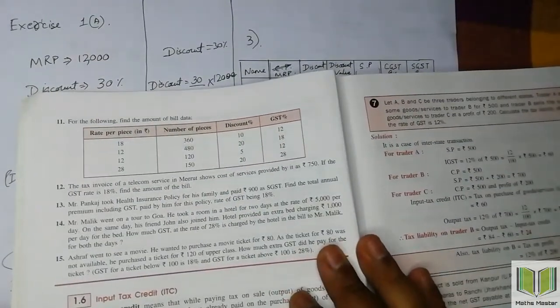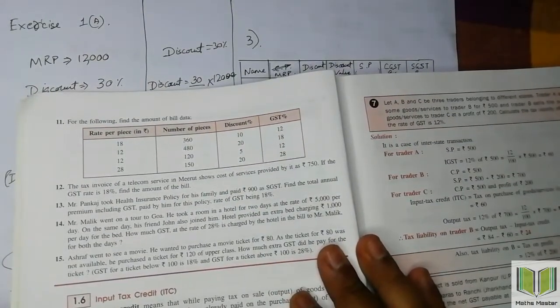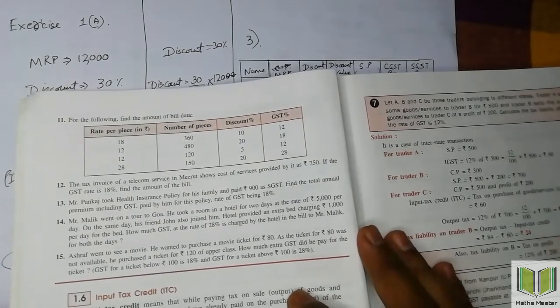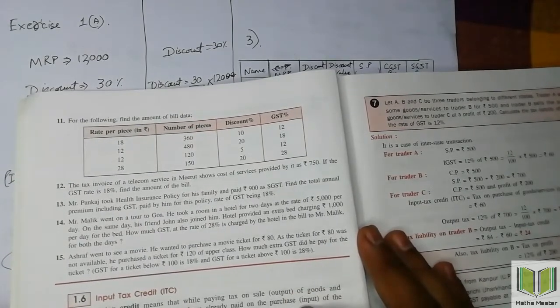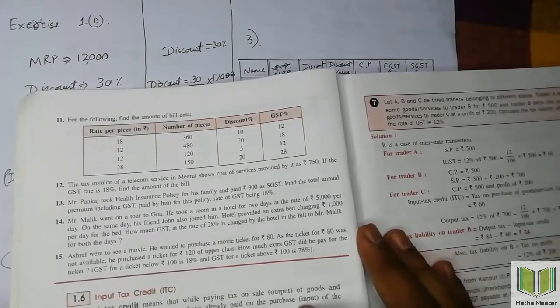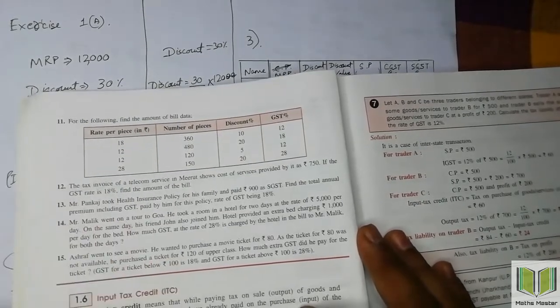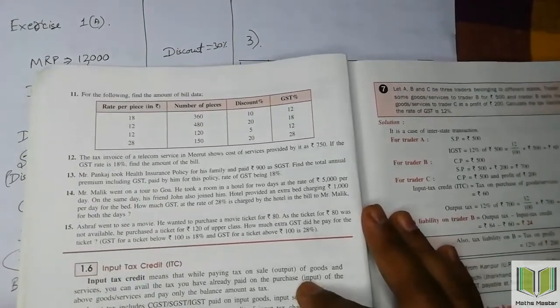Now, like I said, the 11th problem is also similar to this one. For the following, find the amount of bill given rate per piece, number of pieces, discount, GST. It's a similar problem again. Let's see the 12th, 13th, 14th and 15th problems.